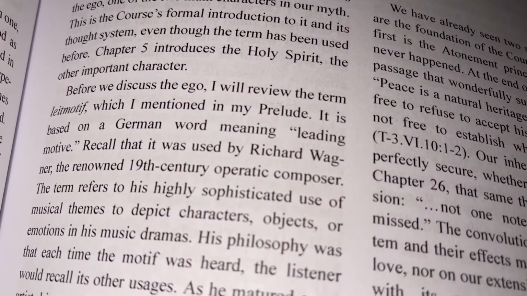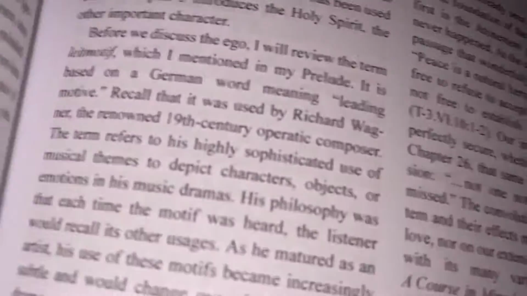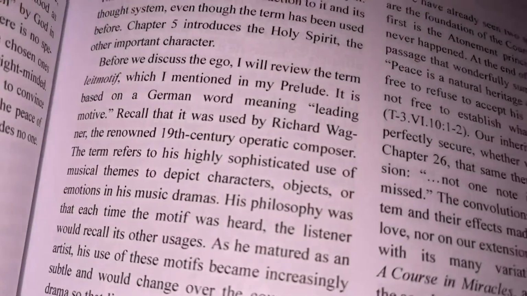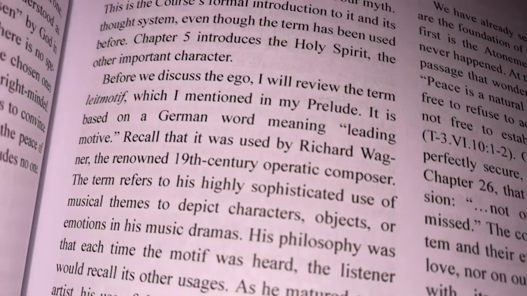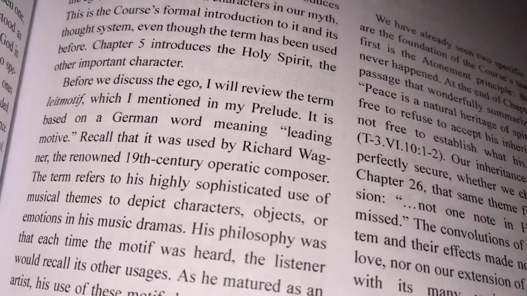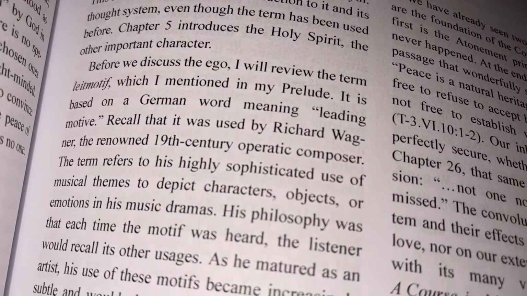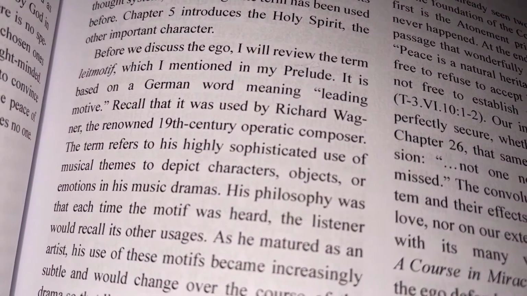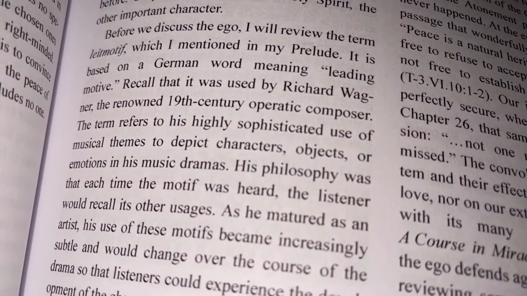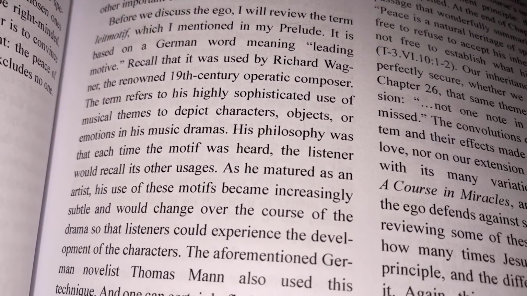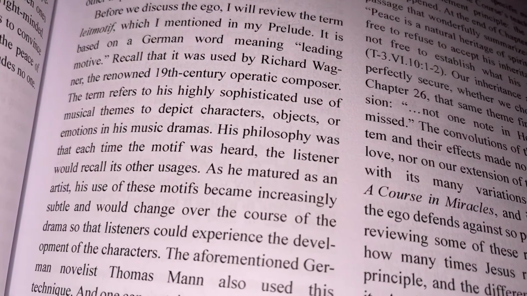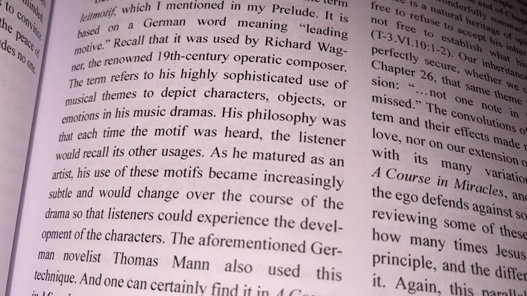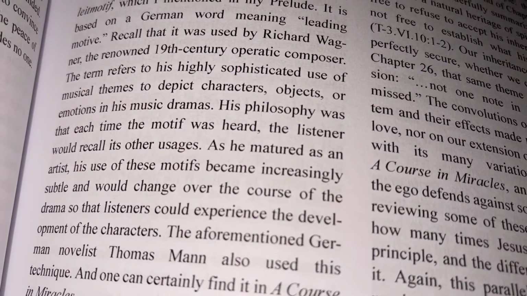Before we discuss the ego, I will review the term leitmotiv, which I mentioned in the prelude, and I had just as much difficulty pronouncing it. Sorry. It is based on a German word meaning leading motive. Recall that it was used by Richard Wagner, the renowned 17th century operatic composer. The term refers to his highly sophisticated use of musical themes to depict characters, objects, or emotions in his dramas.